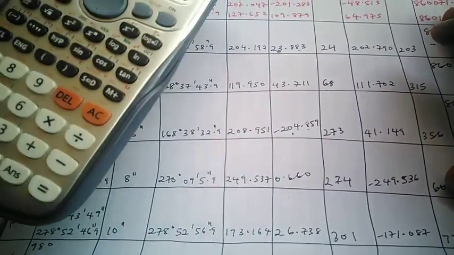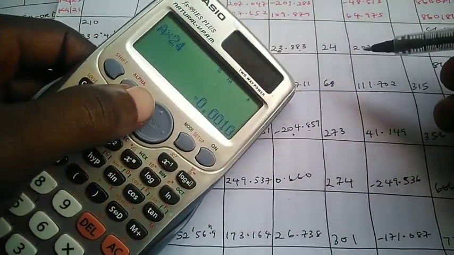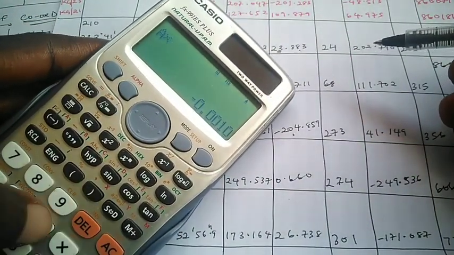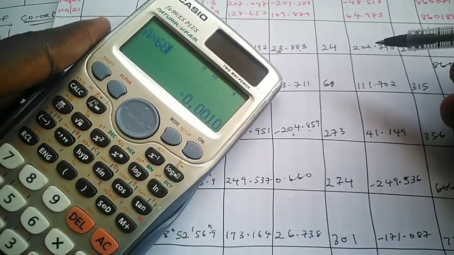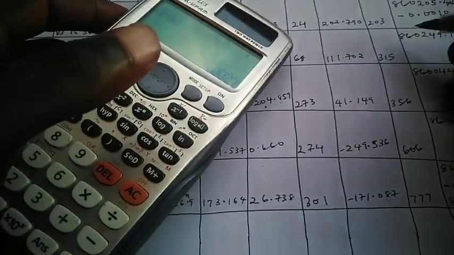We still do the same thing for the second station. We edit, we remove the 24, we add 68, we multiply it. We have what?